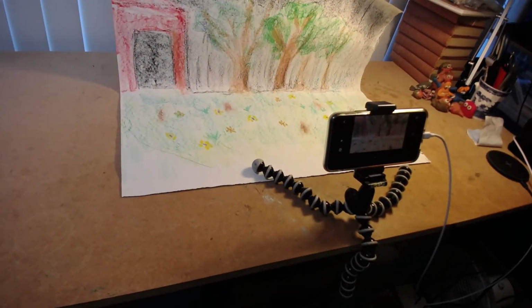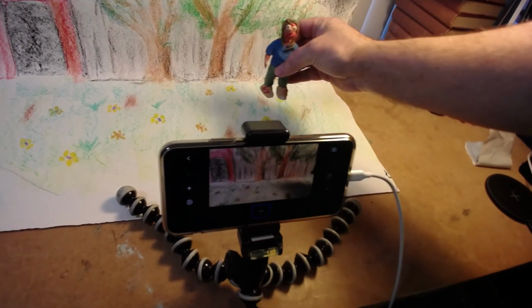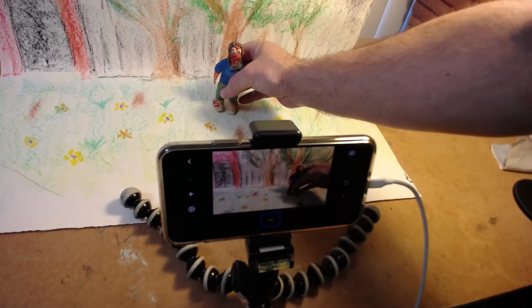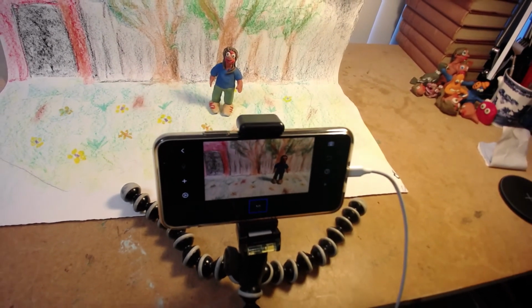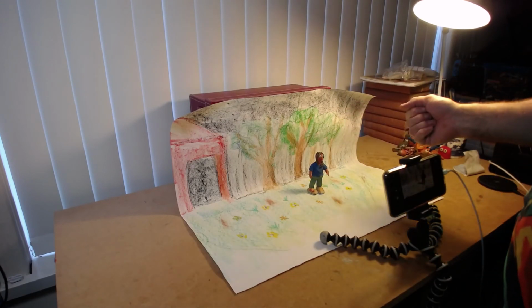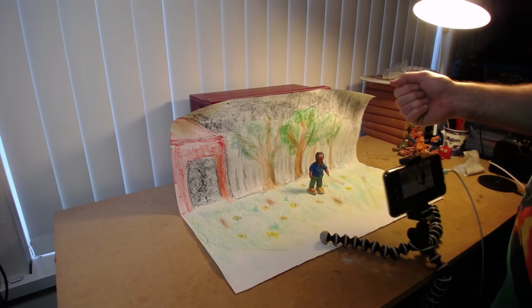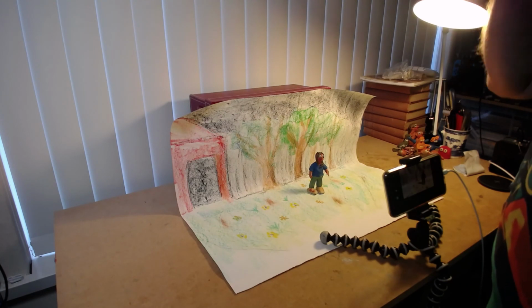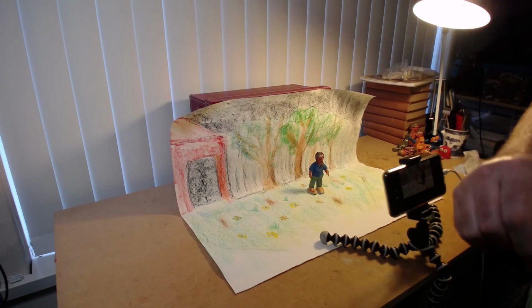And I'm going to get my character, stick my character in there, and lo and behold, she looks like she lives there. So that's the setup ready for it to be animated, and I'm going to switch cameras. Speak to you in a second.